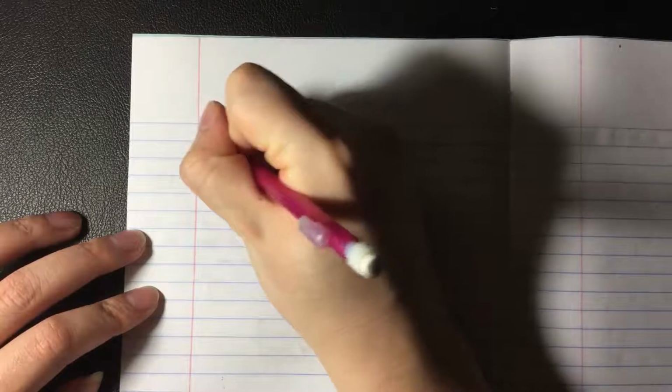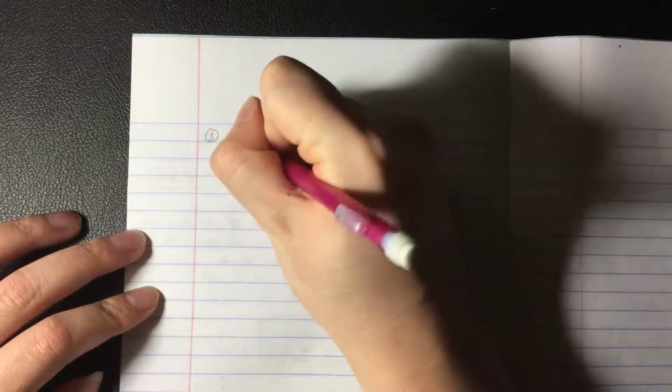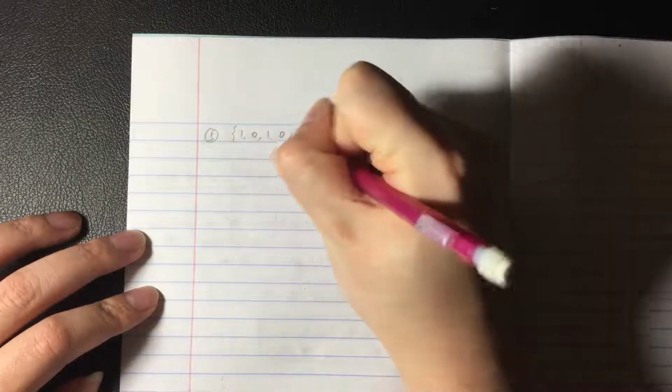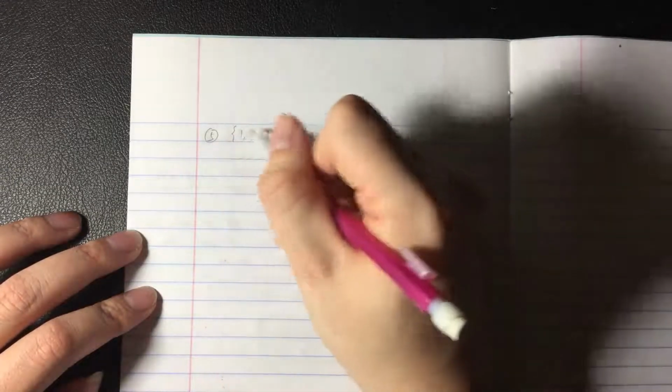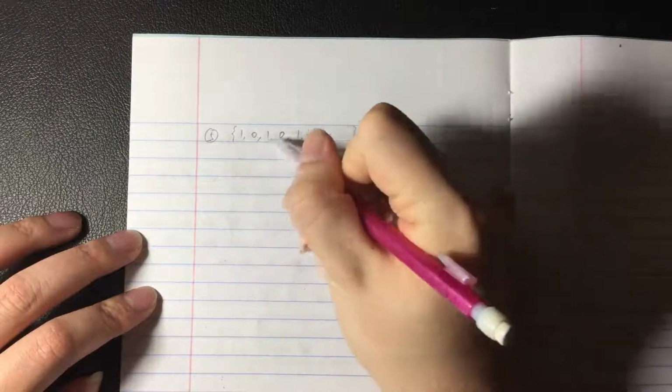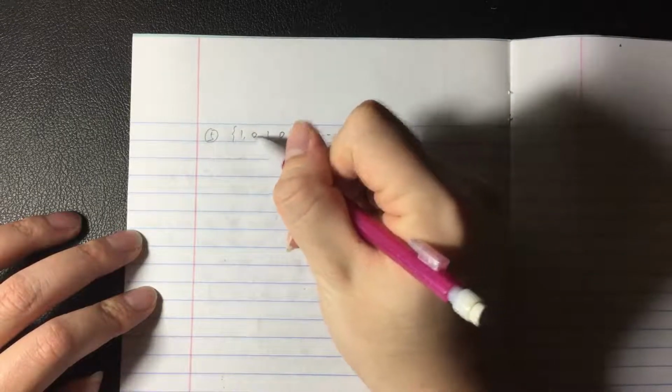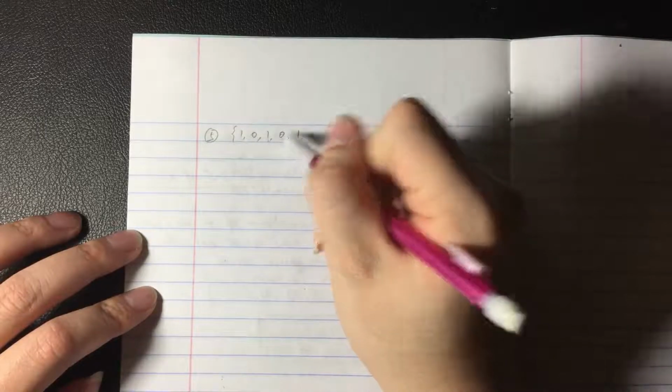Next example. Consider the sequence 1, 0, 1, 0, 1, 0, and so on. This is not a special sequence, but can we find a formula for this sequence? In this sequence, we can see that the first term is the same as the third term. The third term is the same as the fifth term. The second term is the same as the fourth term. And the fourth term is the same as the sixth term.